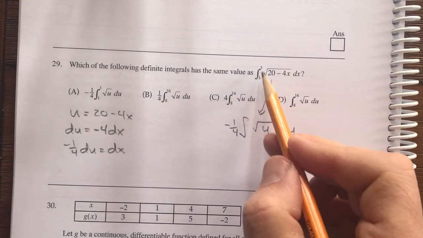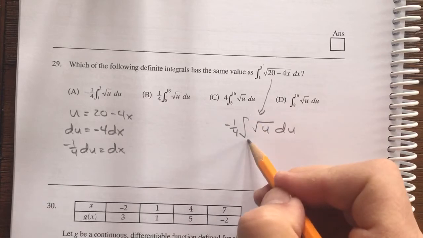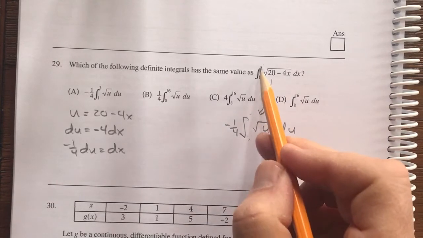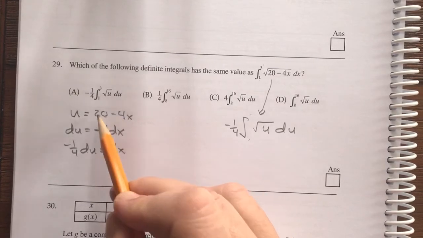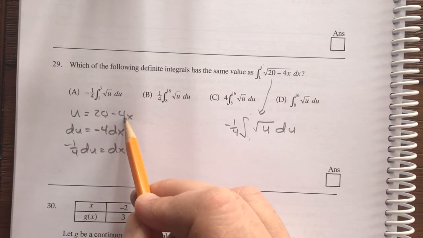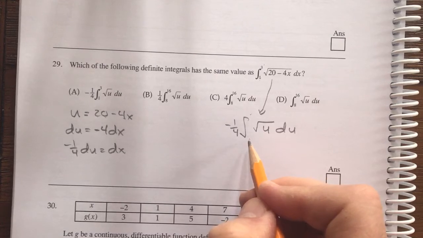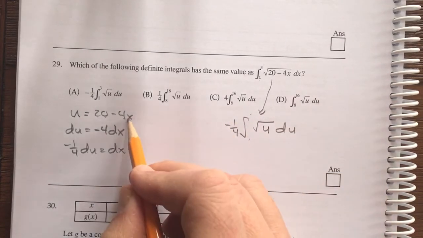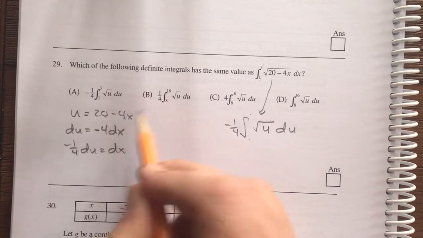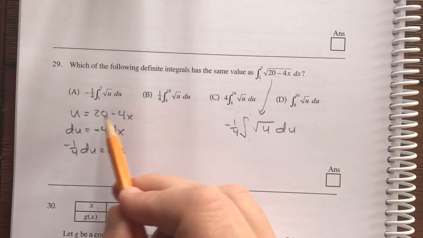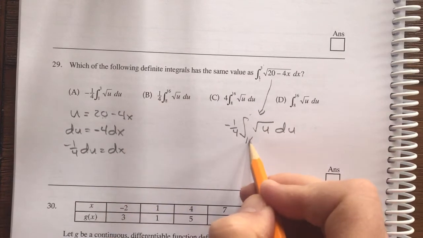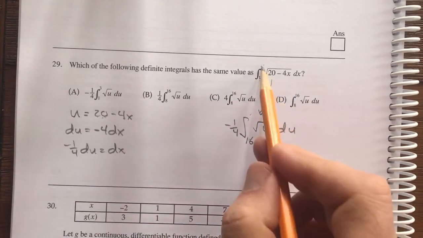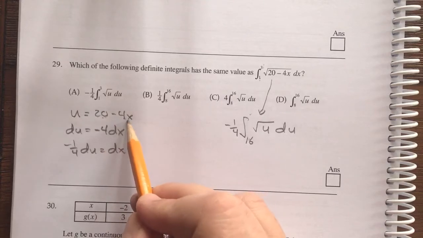Now, I'd like it to go from 1 to 3, but see, that would be incorrect. What I have to do is put the 1 and 3 into the original. So if I put 1 in here, I get 20, take away 4, which is 16. And if I put the 3 in here, I get 20, take away 12.